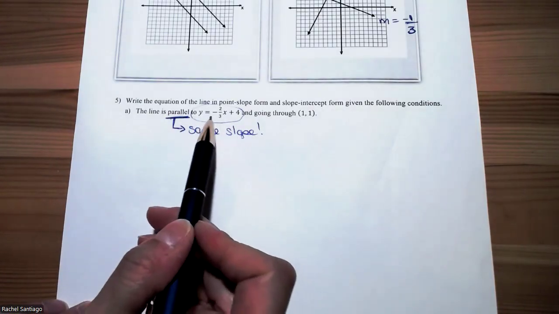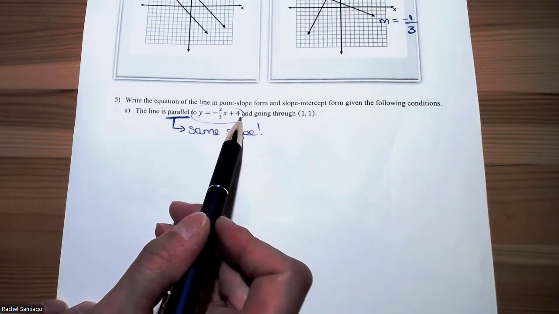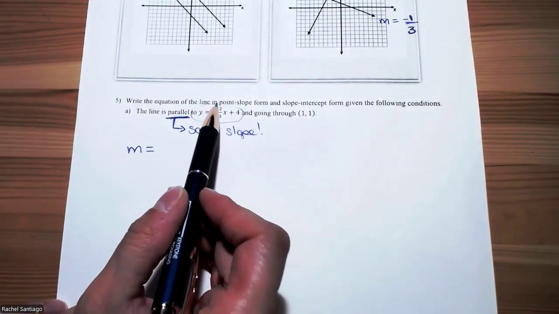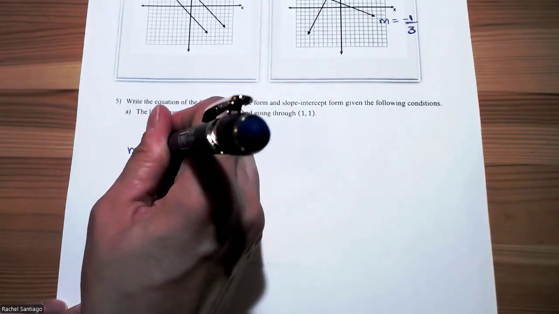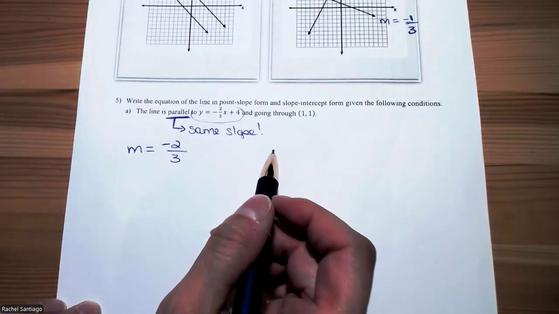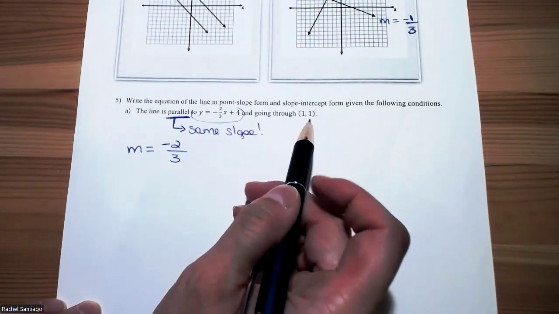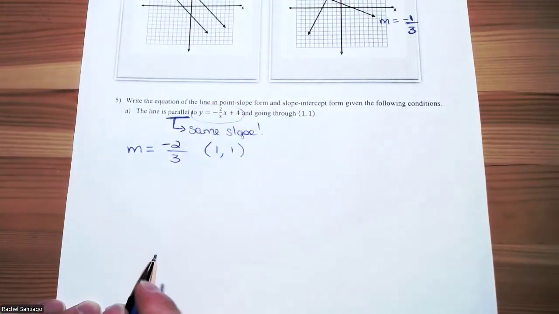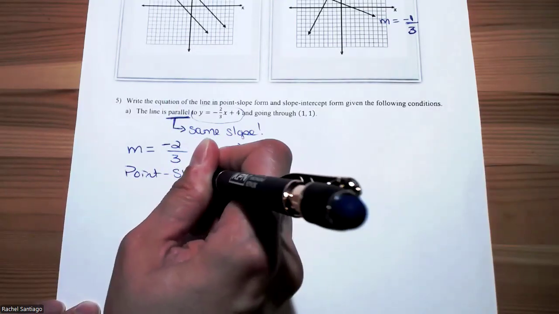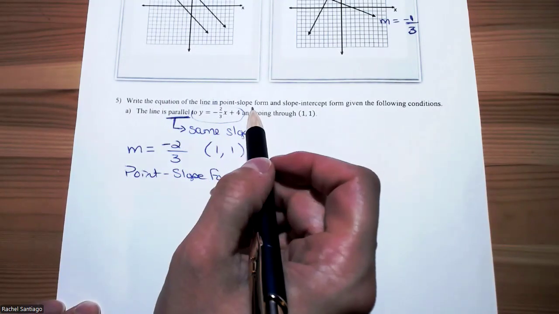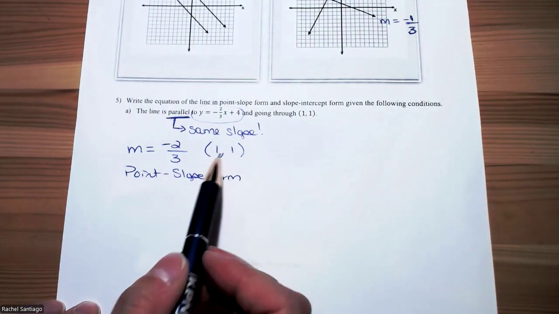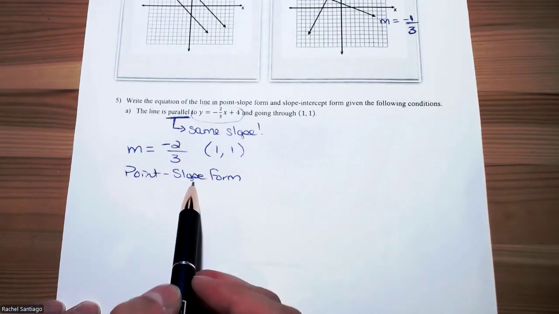So if I'm looking at this line, y is equal to -2/3 x plus 4, I'm going to say, well, I know what the slope is because it's the same slope. So both lines have the same slope of -2/3. However, my new line, the one that I'm writing the equation for, has to go through the point 1, 1. So I'm going to start with point slope form. Considering it's asking us to find that, but also we're given a slope and we're given a point, it only makes sense to use point slope form.